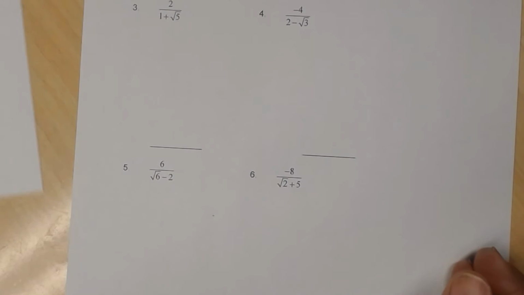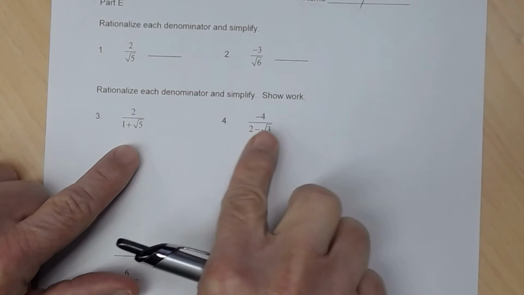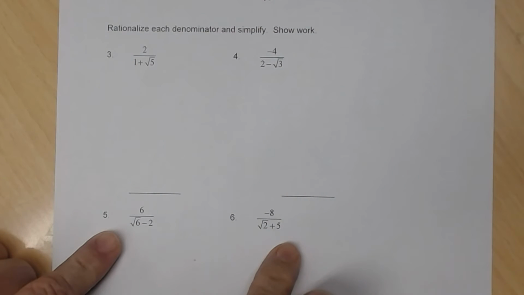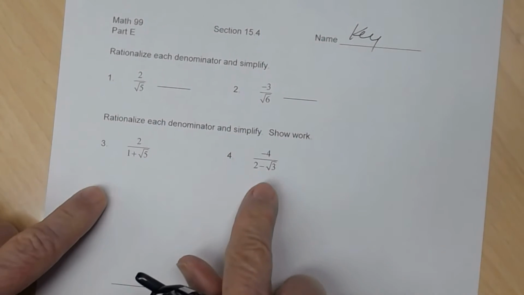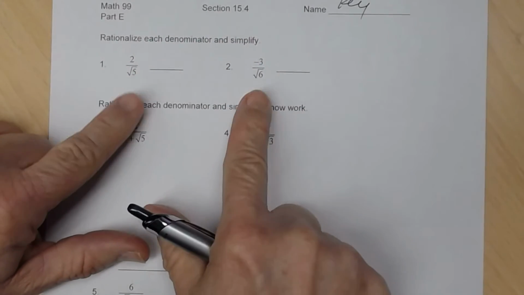So the goal, in each of these cases, is to rewrite this in such a way that all these denominators are rational numbers. And it's not a difficult process. It's fairly easy to deal with. These two are extremely easy. These are a little bit more work, but it is doable. Okay, so let's talk about these two.